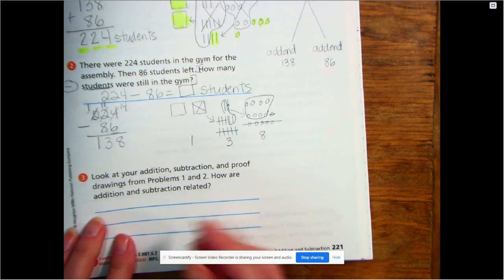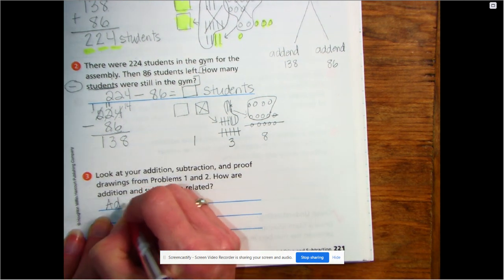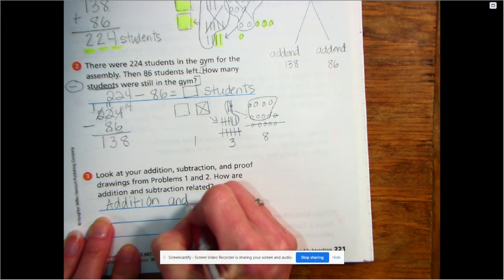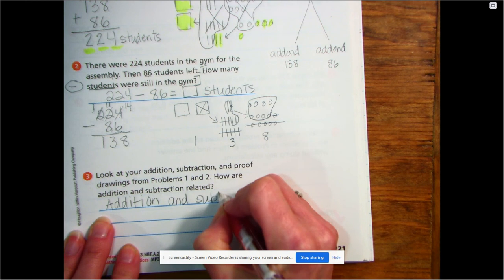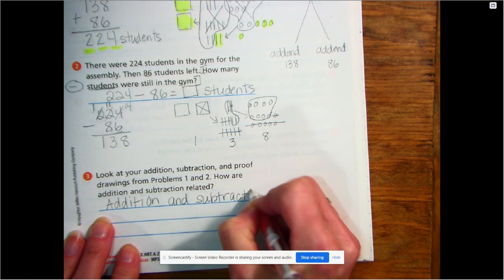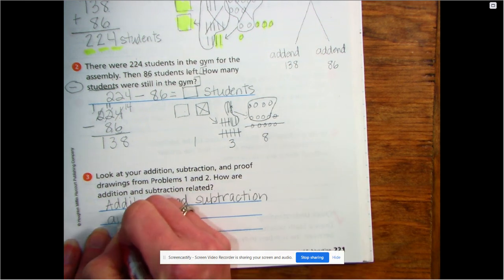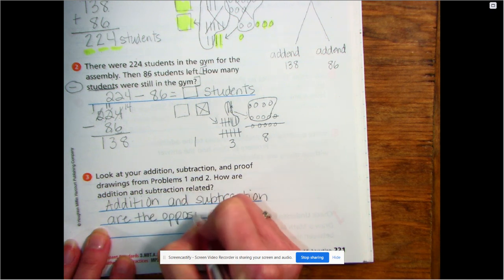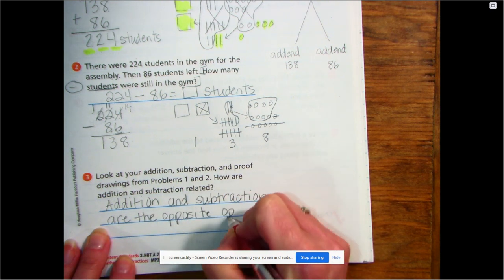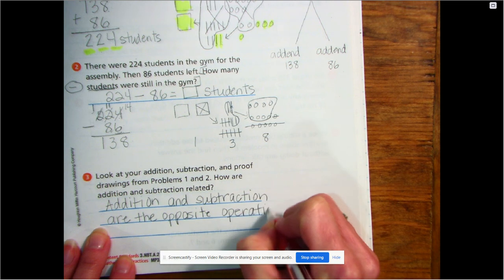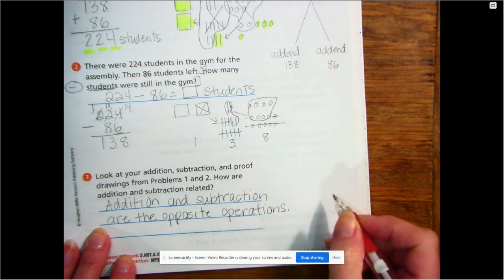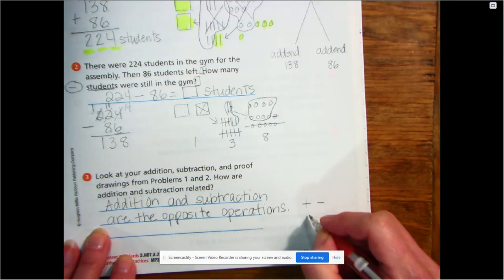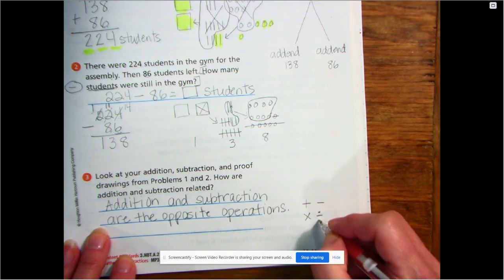So let's write that down. Addition and subtraction, and those words are right there on your paper, are the opposite operations. Remember, operations in math: addition, subtraction, multiplication, division.